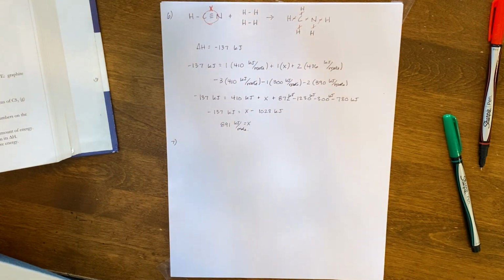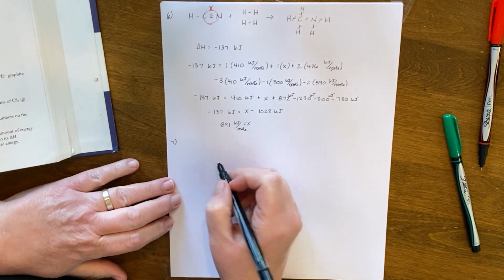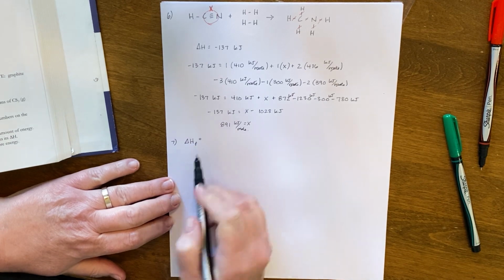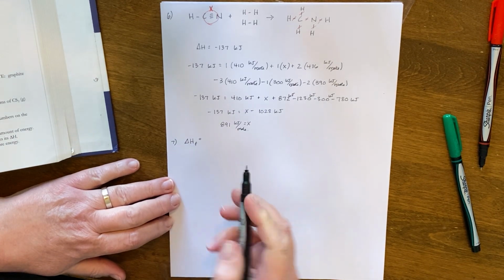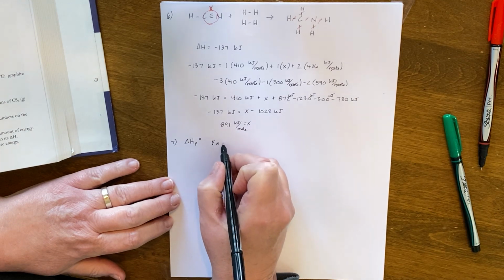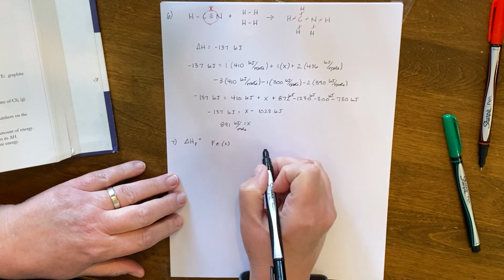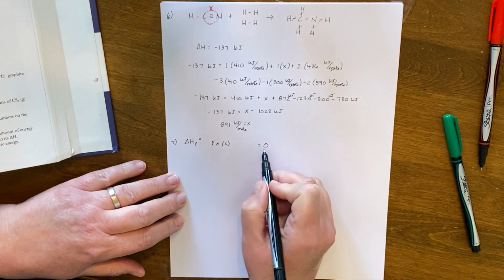What is the standard enthalpy of formation for iron solid? Okay, so the standard enthalpy of formation is again this symbol, and we want to know what that is for iron solid. And in this case, the answer is easily 0.